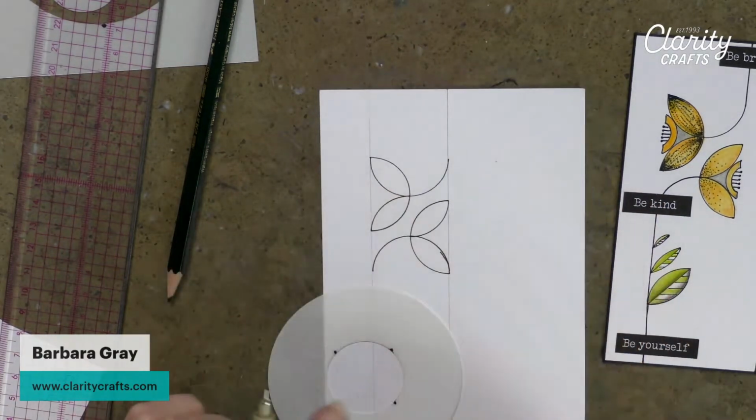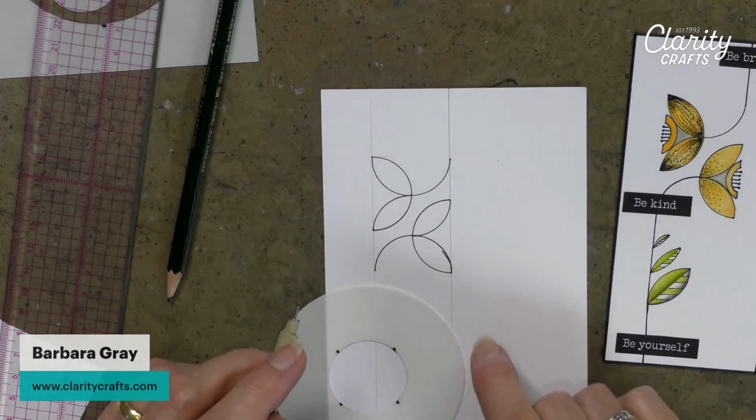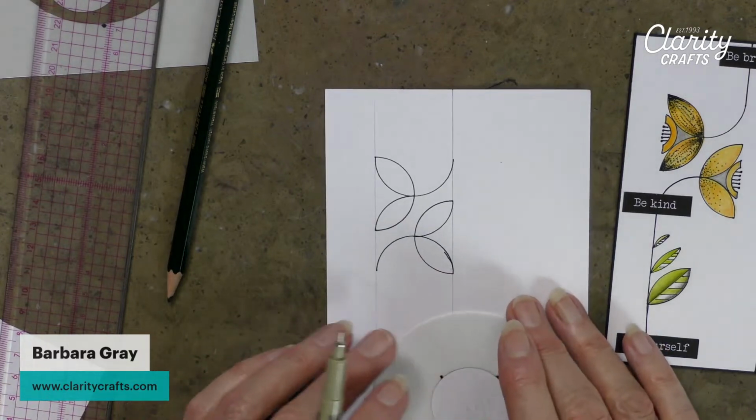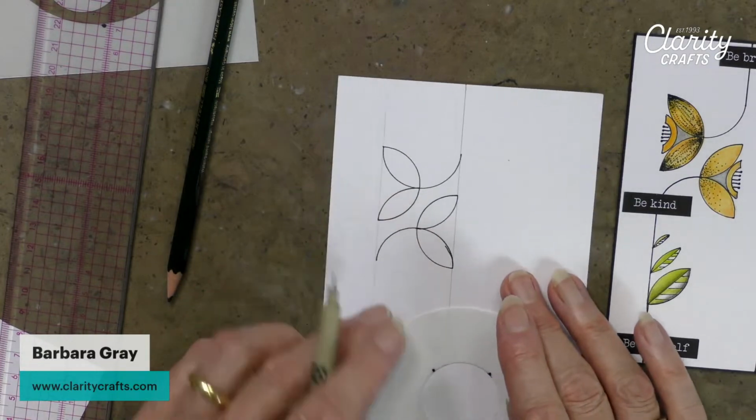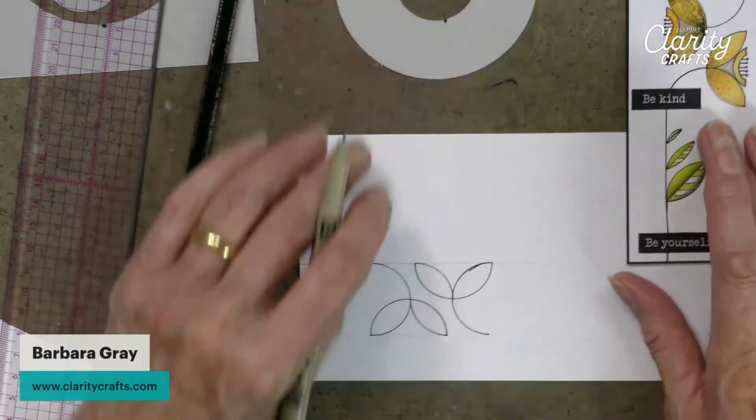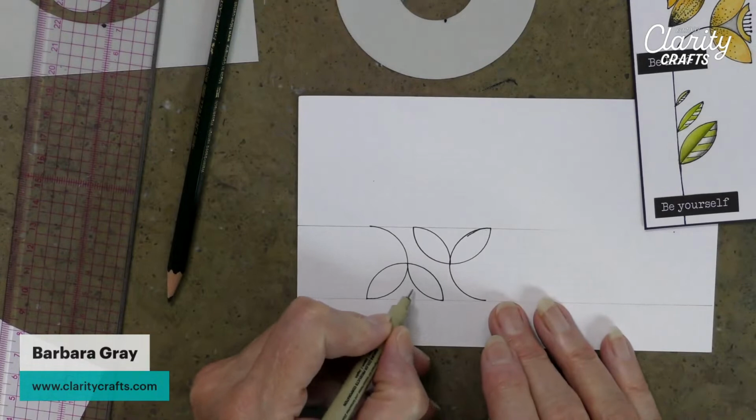Okay, so now we've got our two flowers. I'm going to make that a feature. Right, next thing is these bits. So let's turn this around. Now we need these bits here.